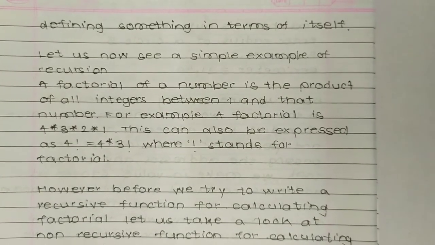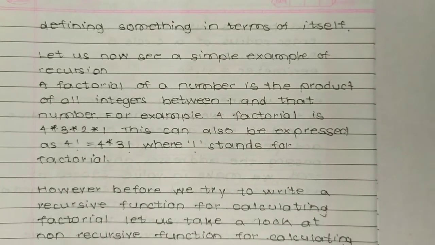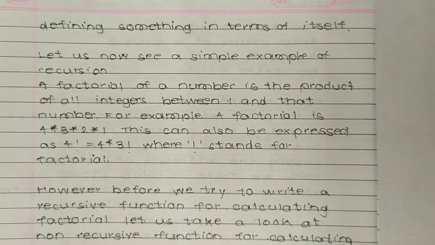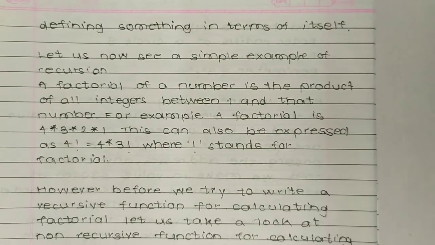Now let us see a simple example of recursion. The factorial of a number is the product of all integers between 1 and that number. It is a mathematical concept. Zero cannot be included in the multiplication, because anything multiplied by 0 will be 0. So this is an example of factorial.